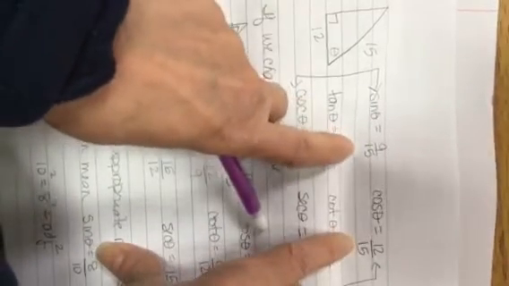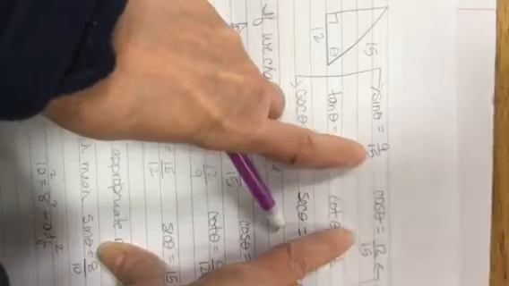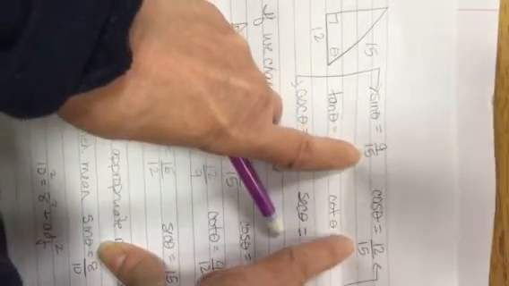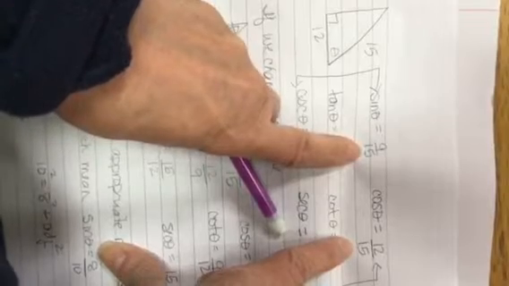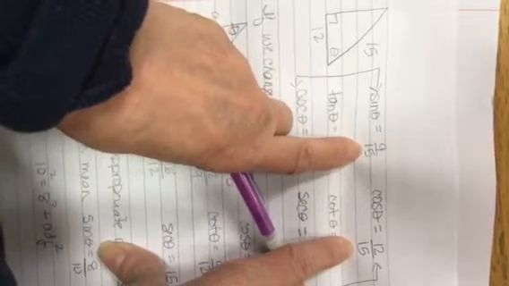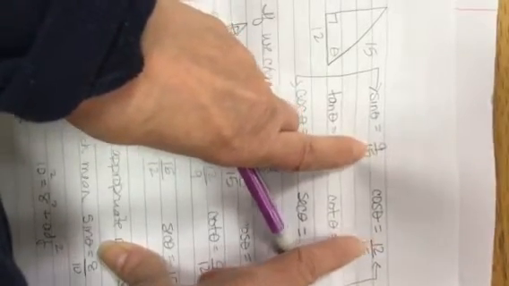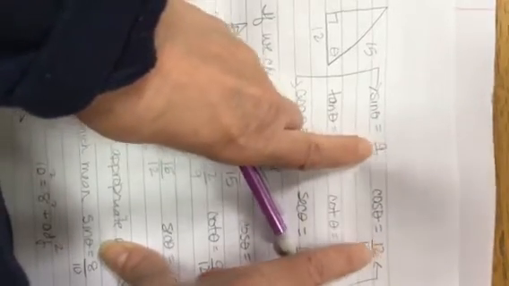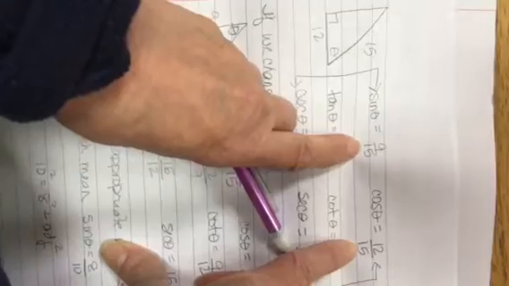There is your sine and cosine, which must be proper fractions less than 1 because the hypotenuse, the largest side in the triangle, has to be in the denominator. So this is going to be small number over big number all the time. So you cannot get a sine or cosine greater than 1.